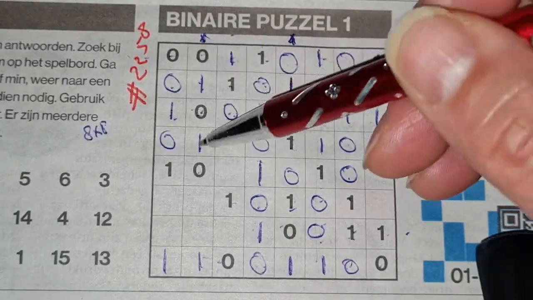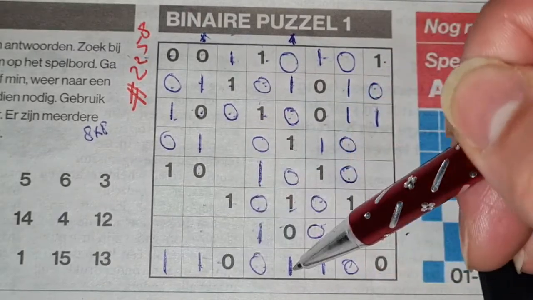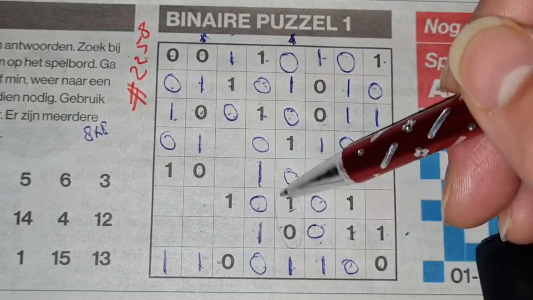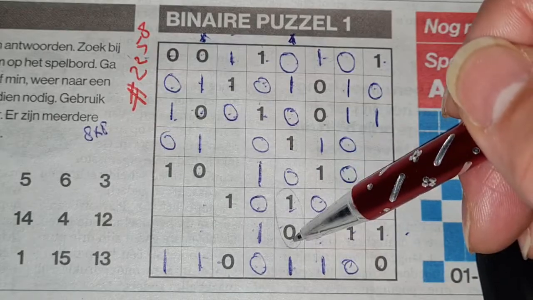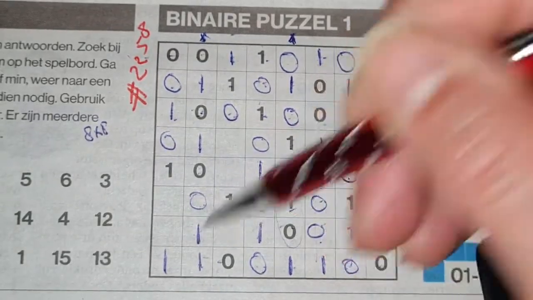0011, and there the empty box 1 1. So we need to switch these 2 digits. We have a 1 here, this should be a 0. We have a 0 there, this should be a 1.